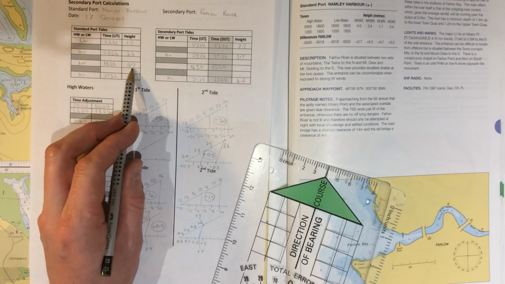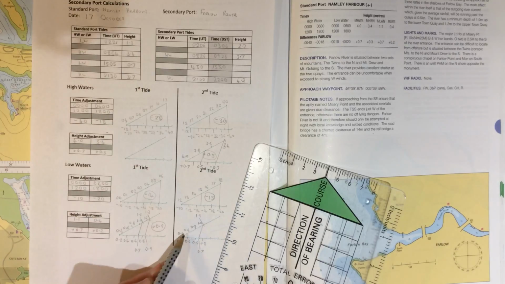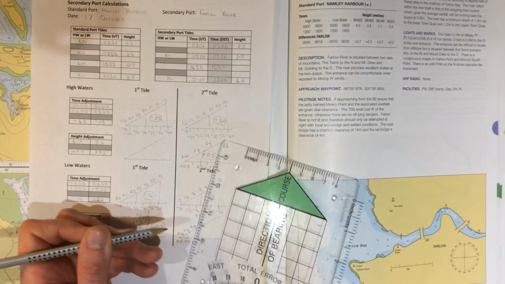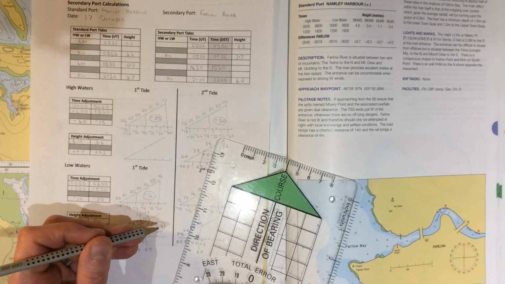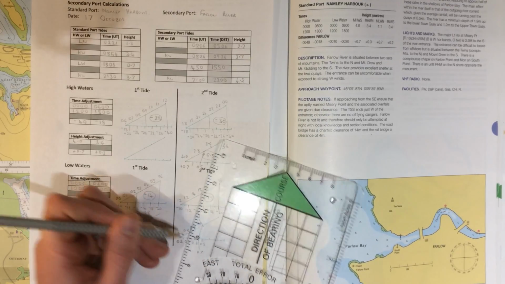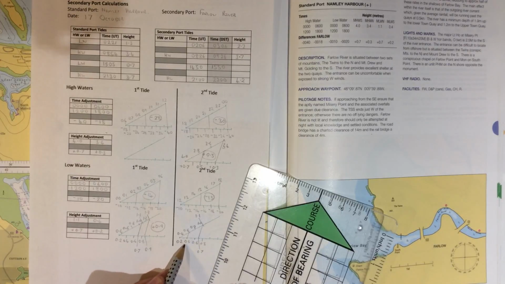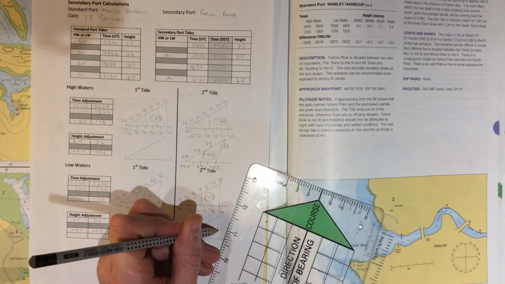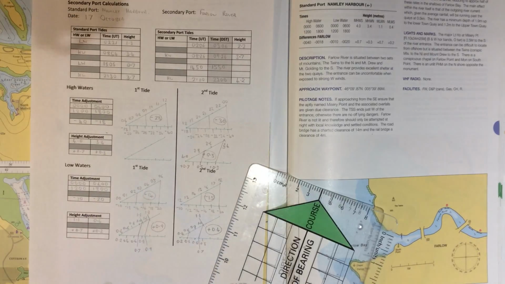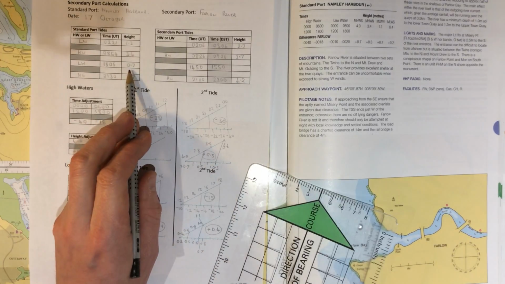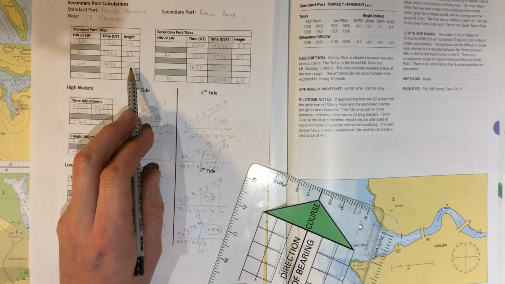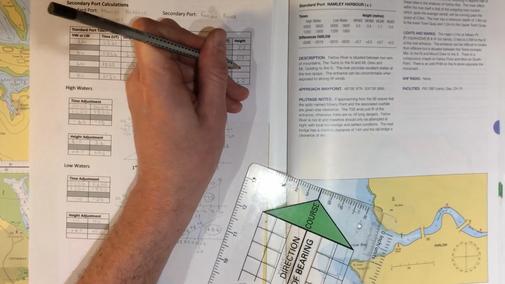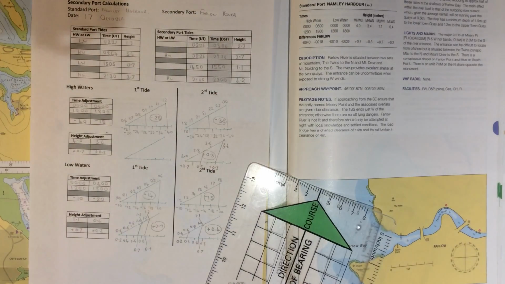The low water height was 0.7. We find that on our scale. It is there. Go across on parallels, and we see that it refers to 0.4, so we add 0.4 to the height. So our final adjustment is to add 0.4 to this height, which tells us that the low water height on the second tide is 1.1.